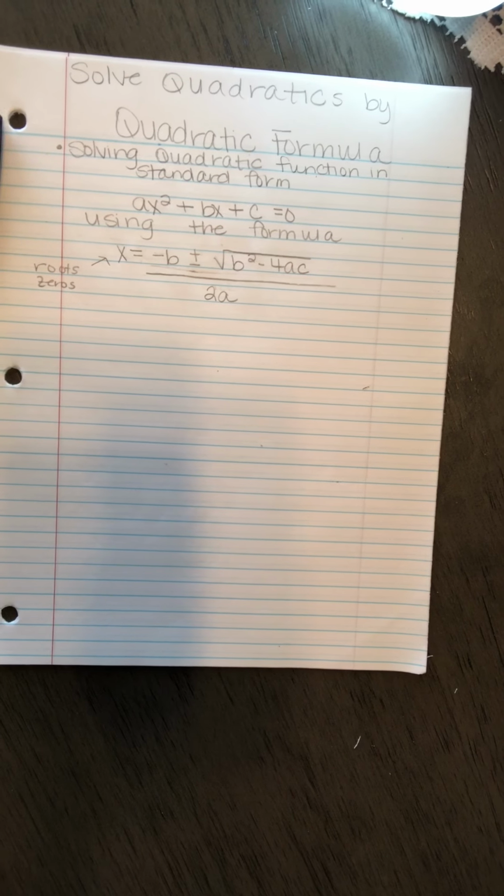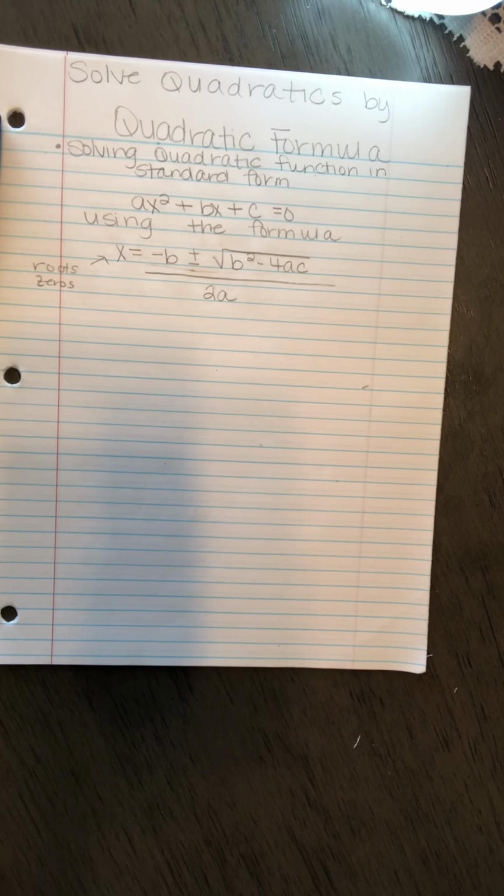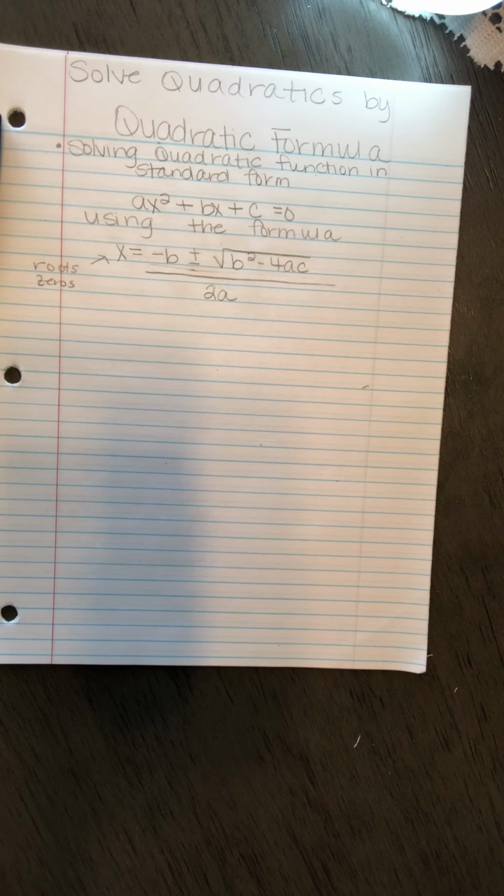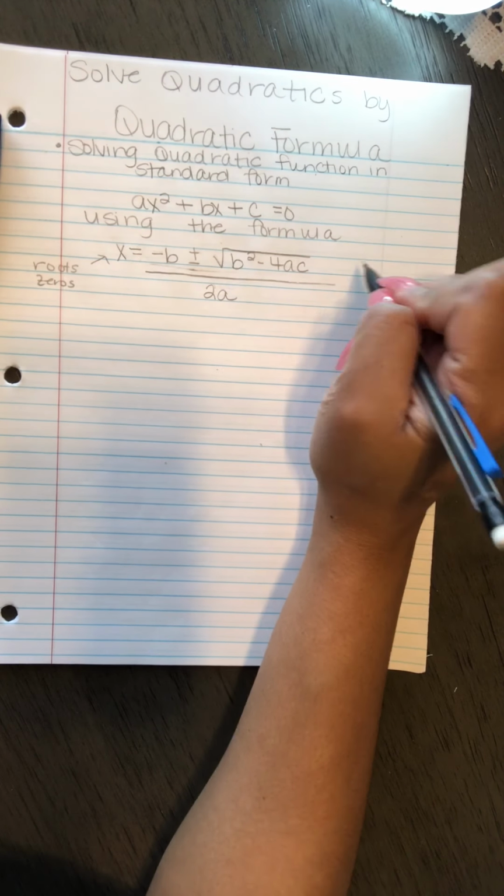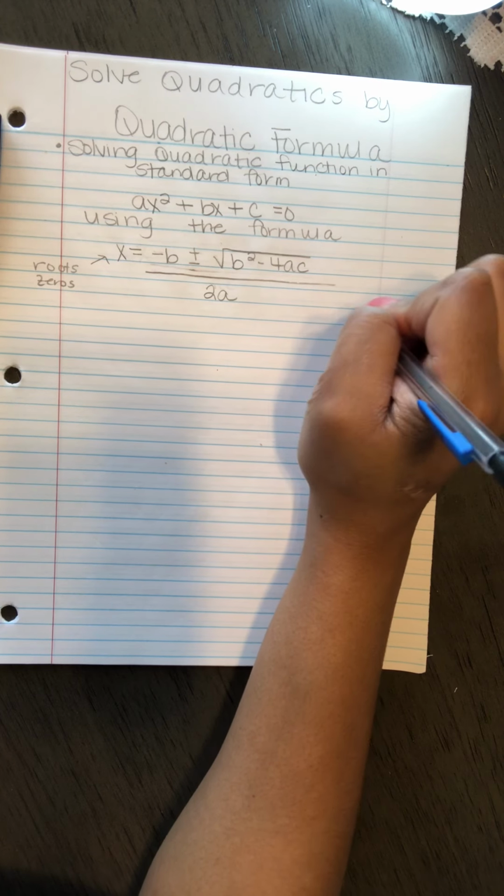Hey guys, today we're going to be solving quadratics by the quadratic formula. You can solve or find the solutions, the zeros, or the roots to any quadratic function that is in standard form, which is ax squared plus bx plus c, using the formula x equals negative b plus or minus the square root of b squared minus 4 times a times c all over 2 times a. This baby right here is called my quadratic formula.